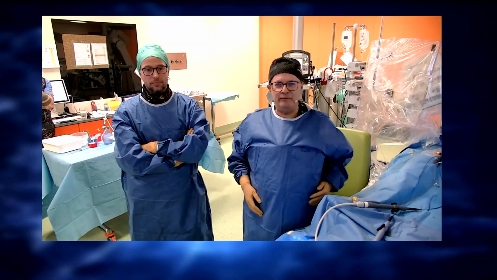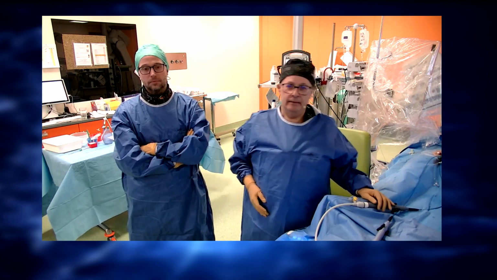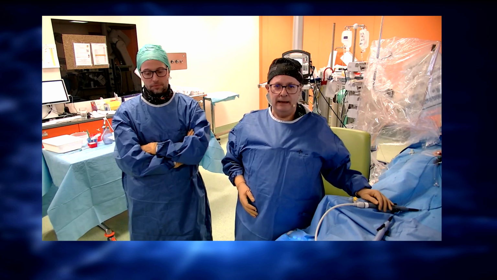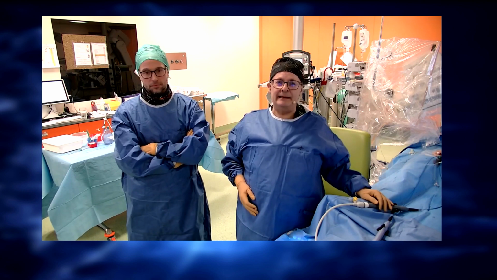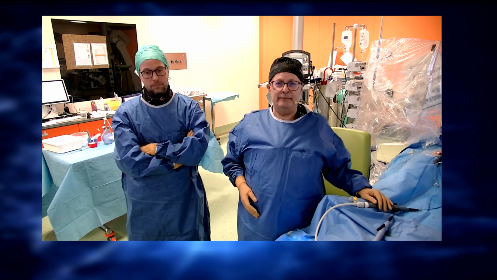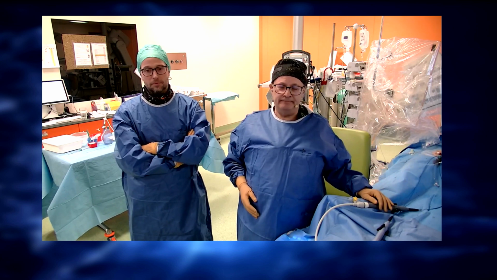Good morning to everybody. Today we have a very interesting case. Very young patient with several cardiac arrests. Apparently nothing abnormal, unless the presence of early repolarization at the EKG.